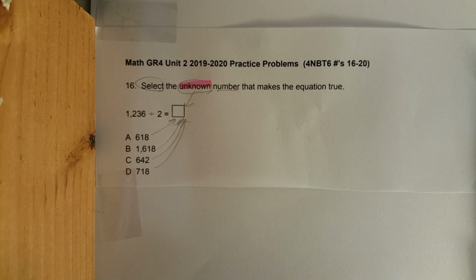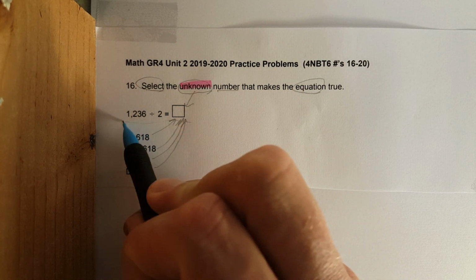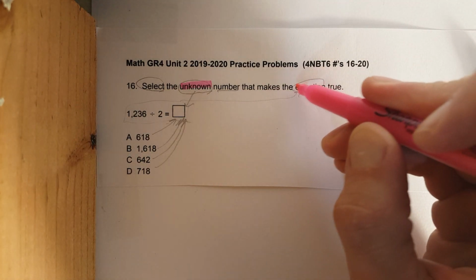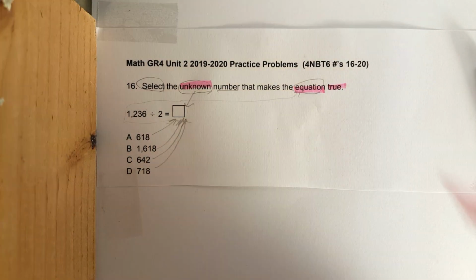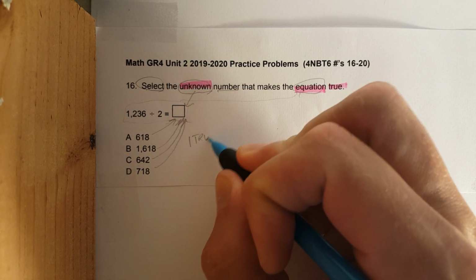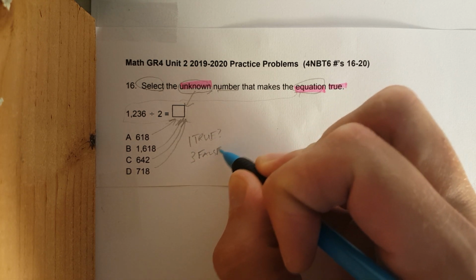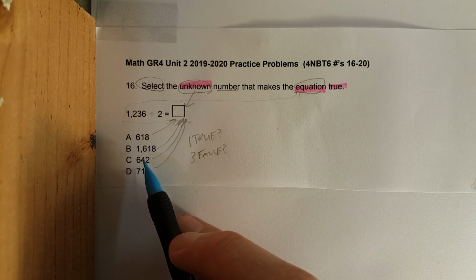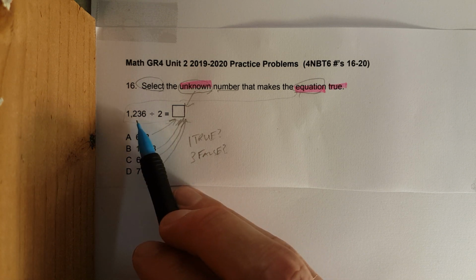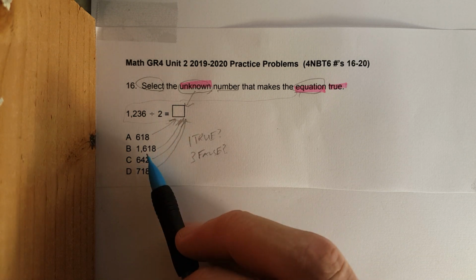That's the unknown number that makes the equation true. So 1 is true, 3 are false. So only one of these works. Since you are dividing, you could take 2 times all of these and get the answer. Remember, if you are struggling with dividing, dividing is just the opposite of multiplication.